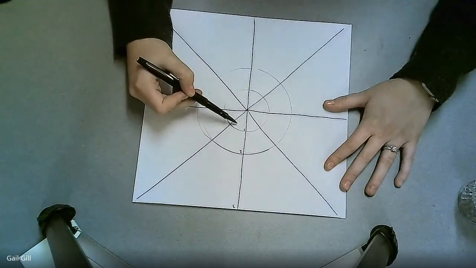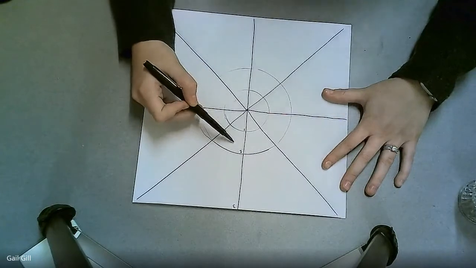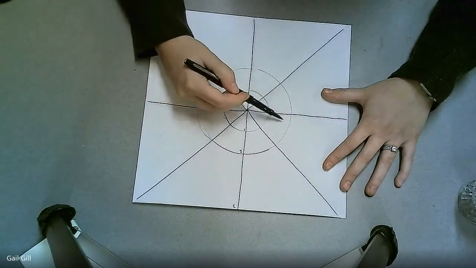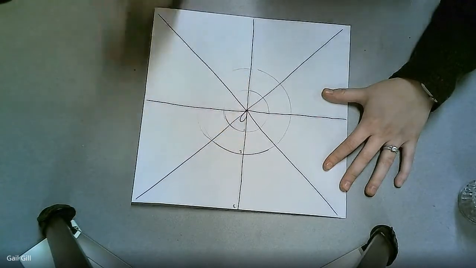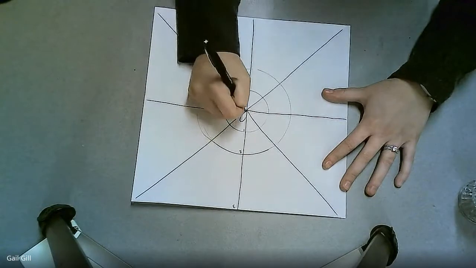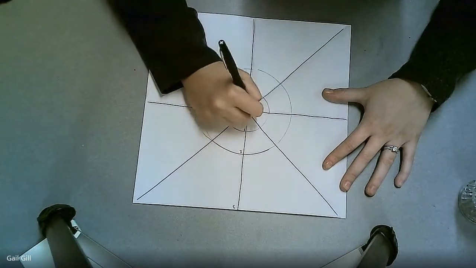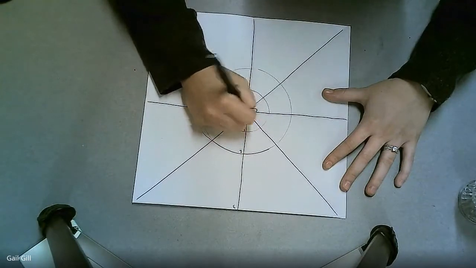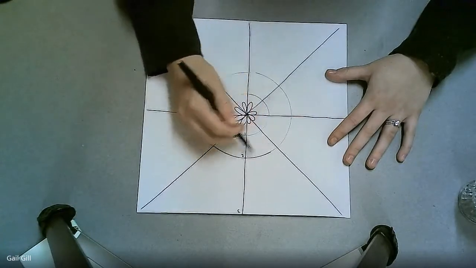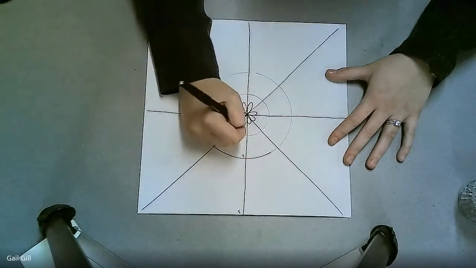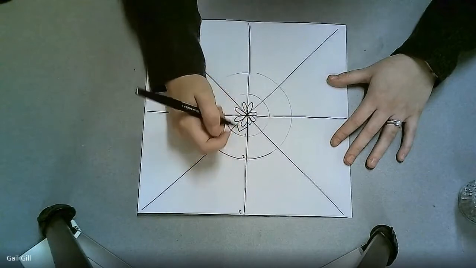Whatever I do in section 1, I have to do in all the other section 1s. Whatever I do in section 2, I have to do all the way in the other ones. Same goes for 3. So if I make that leaf shape, I have to make it in this section as well, and this one, and all the way around. It helps to work in a circular pattern and work your way out, almost like a spiral. So my next design I'm going to do is a line.